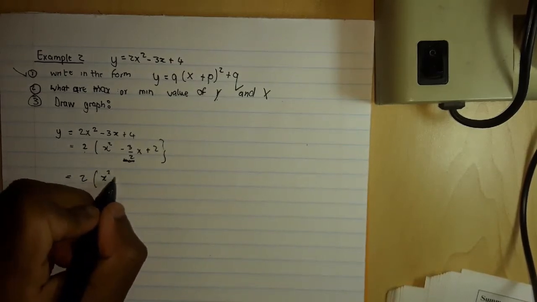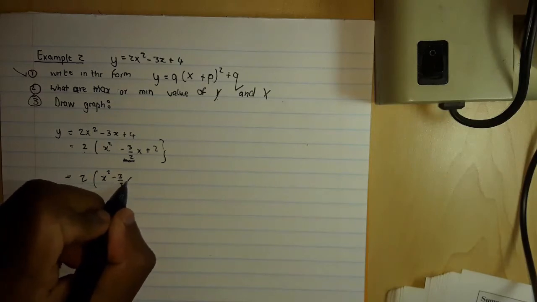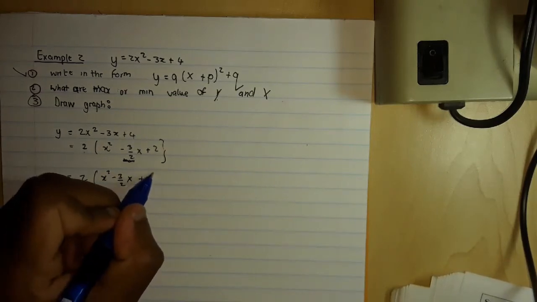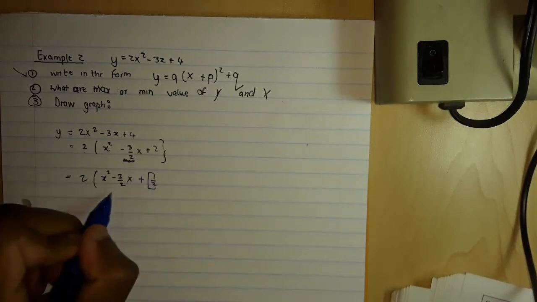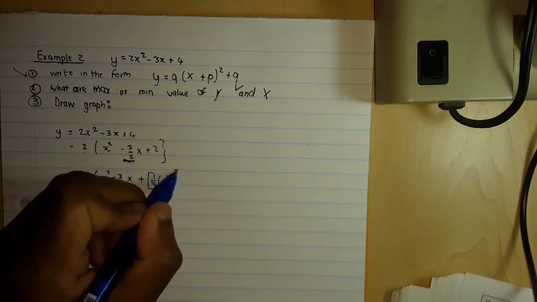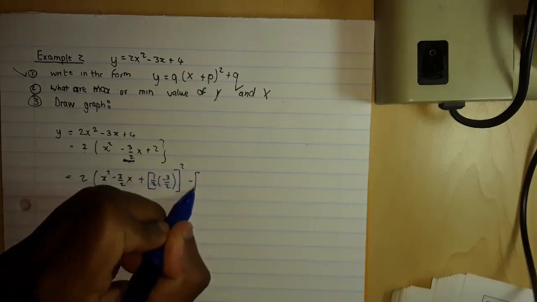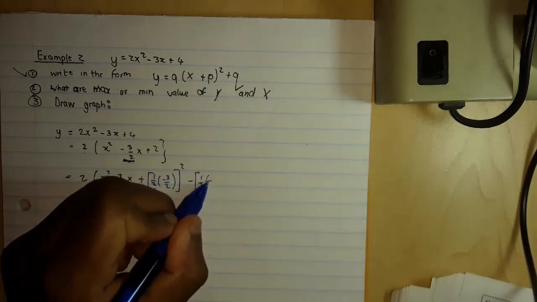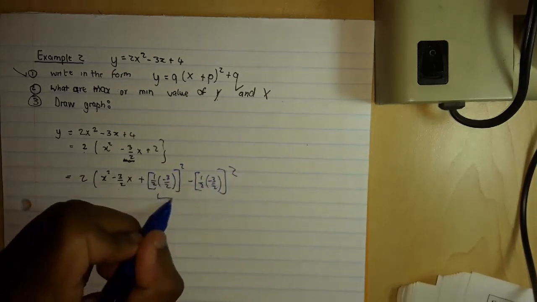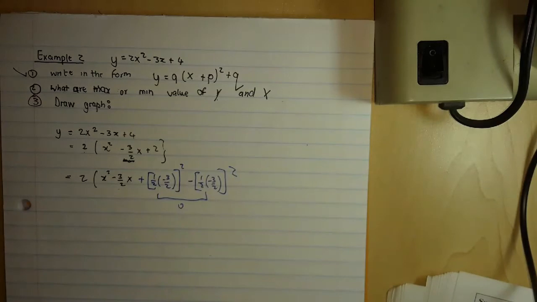x squared minus 3 over 2 x. And as I've said before, we add half the middle term's value, so minus 3 over 2, squared, and then we subtract the same half, minus 3 over 2, squared. Since we're adding and subtracting it, this is 0, but it just helps us write the equation differently.